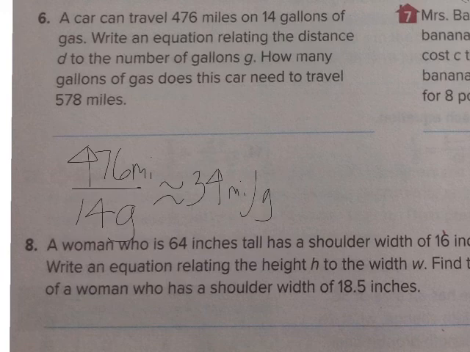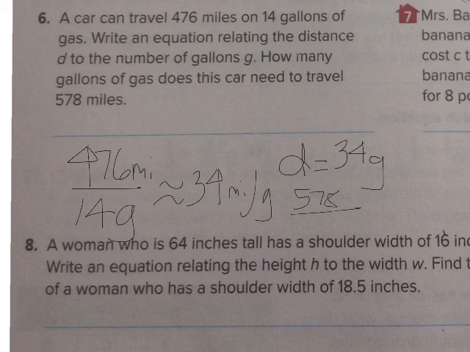So our equation for that could be D, which stands for distance, equals 34 times the gallons. And that would be our equation. But then the next question is, how many gallons of gas does the car need to travel 578 miles? So we would do 578 divided by 34, because we know you get 34 miles per gallon. When you divide that out, you get 17 gallons, and that would be your other answer.